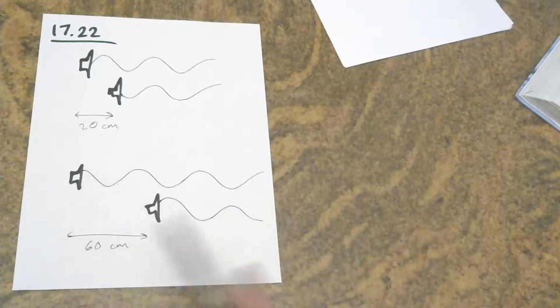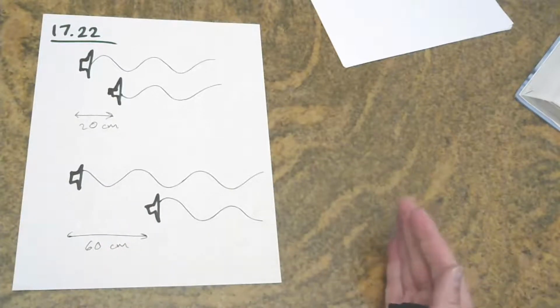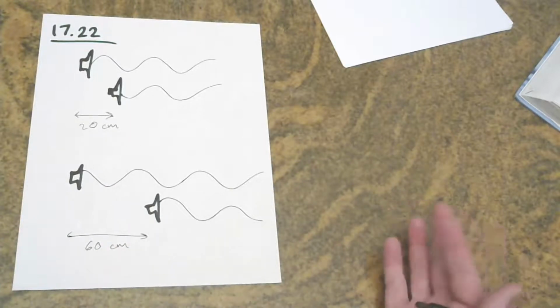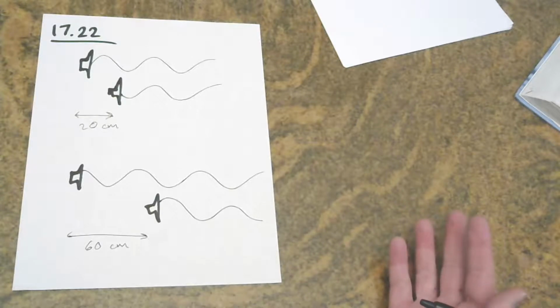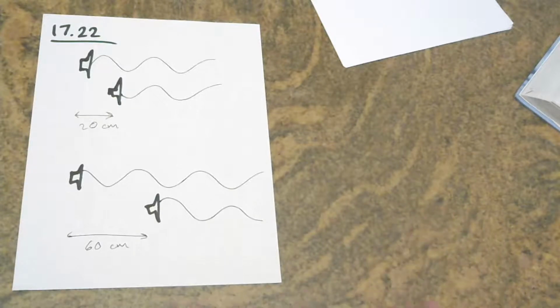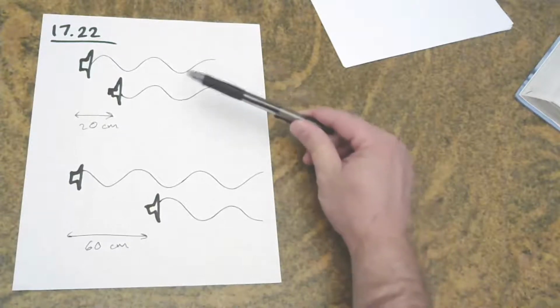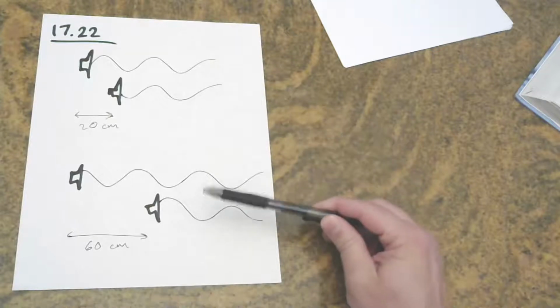Well, from 20 to 60, obviously, is another 40 centimeters. And if we just use common sense, if you were to scoot them by a full wavelength, they'd be right back where they started in terms of their phase difference. So scooting by half a wavelength would switch from maximum to minimum, or from minimum to maximum. Does that make sense? Scooting by half a wavelength will just switch from one to the other. And that's what's happened.